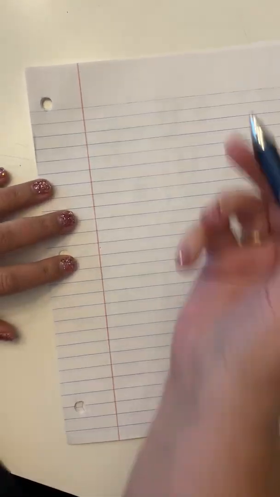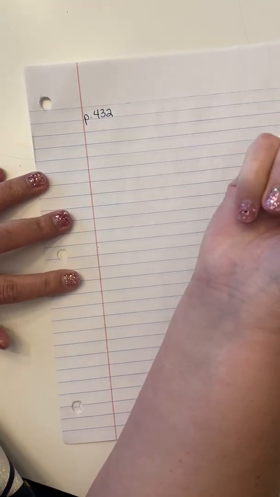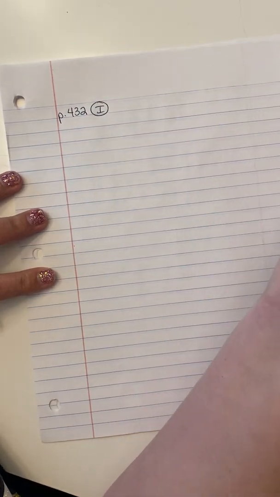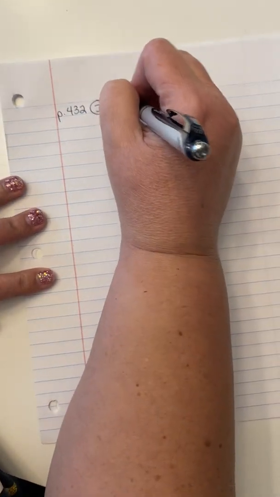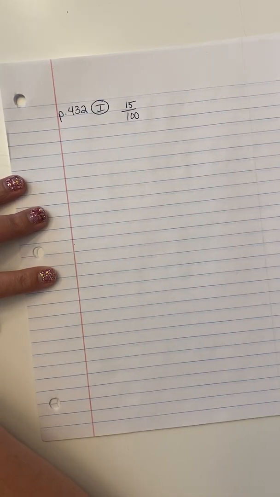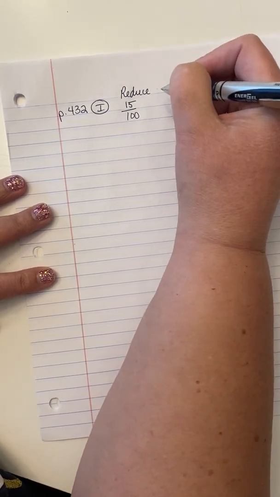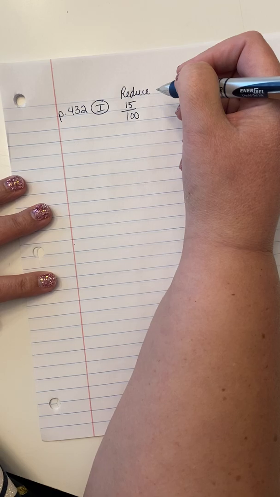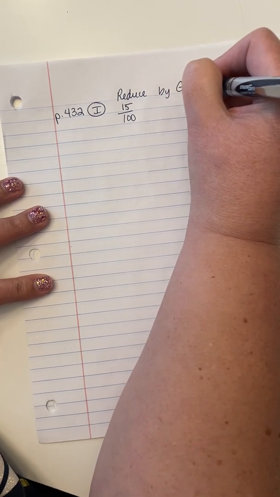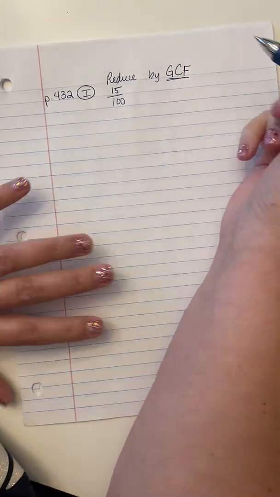I'm on page 432, where your practice problems are, and I'm going to look at letter I. That one is 15 over 100. The instructions are to reduce each fraction by their greatest common factor, except it's written GCF. So pay attention to that abbreviation. That means greatest common factor.